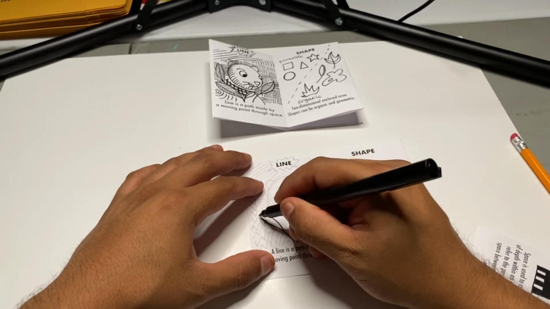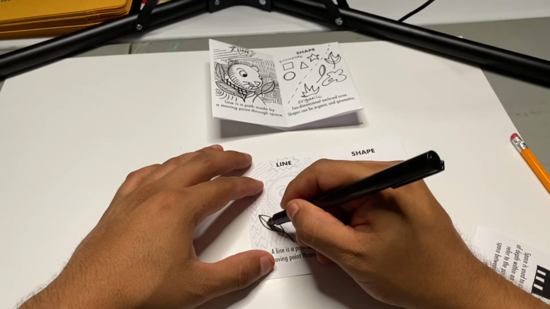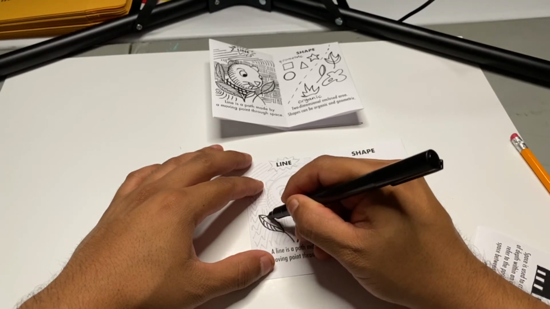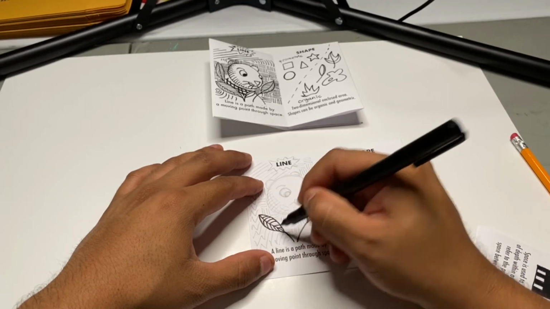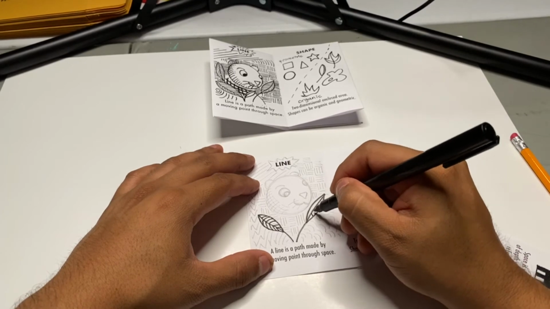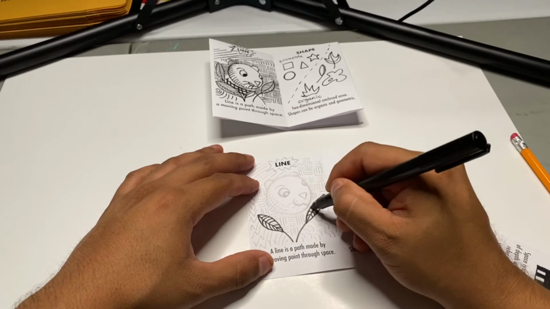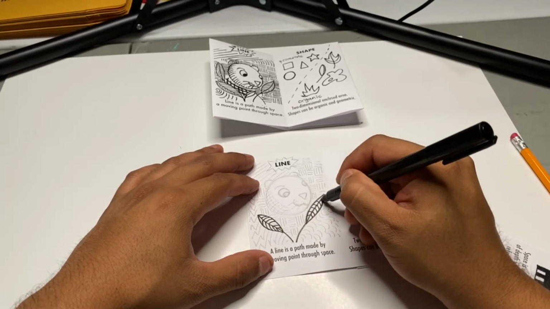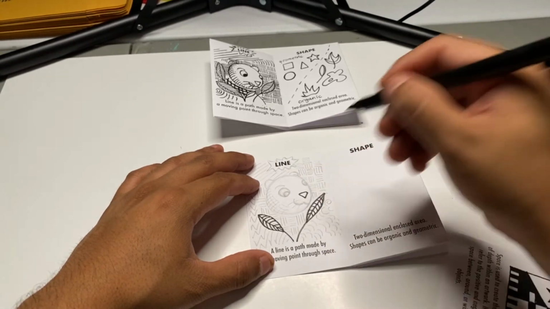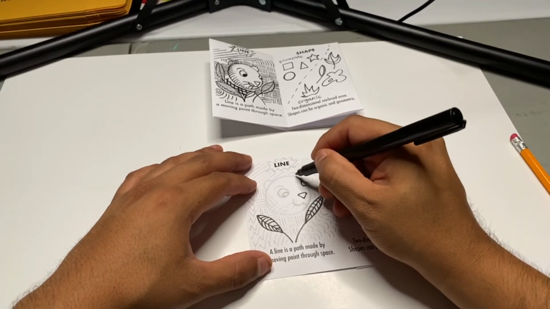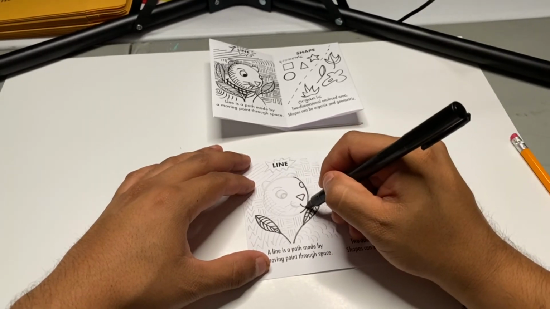And so you can start off making a practice zine to help you figure out what you want to do, how you want to organize your pages, or you can just go for it with one. Your requirements for this page are to include just 3 different types of line. I'm not going to outline the whole thing because I'm going to move on to the next element, which is going to be shape.